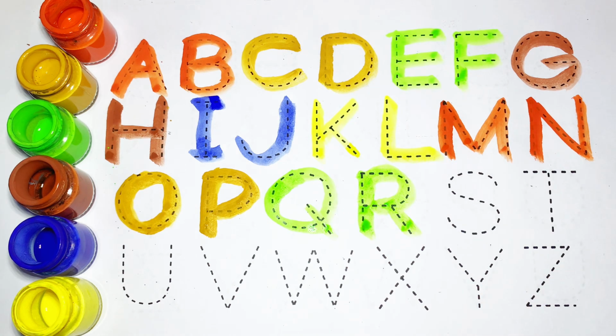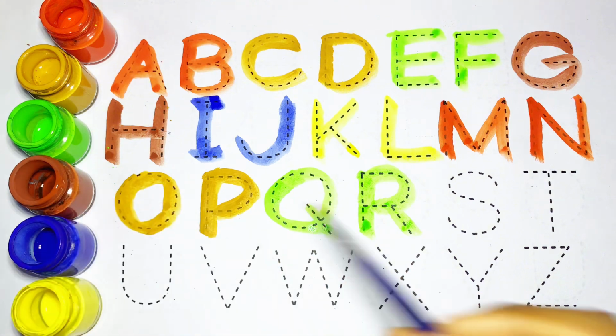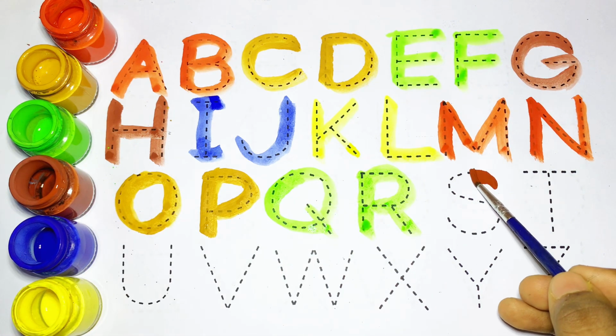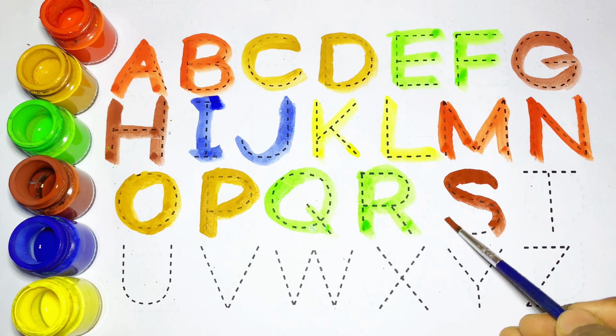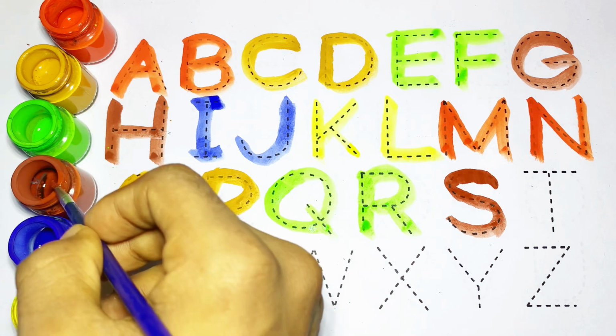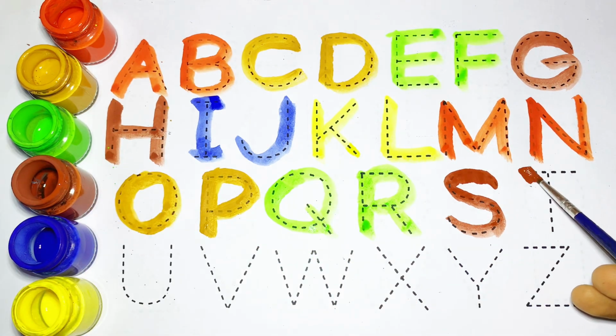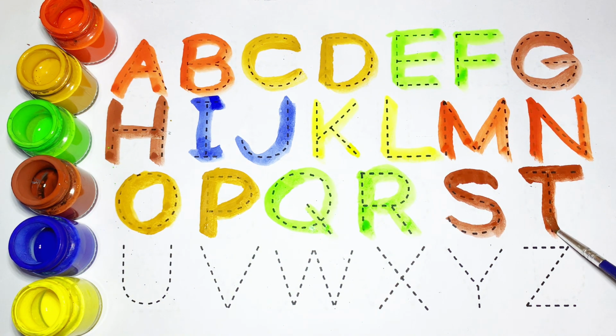Kids, now draw S. S for sun. The alphabets of S. And use brown color. Kids, again use brown color and draw T. T for teacher, T for tiger. The alphabets of T. Kids, now draw U.